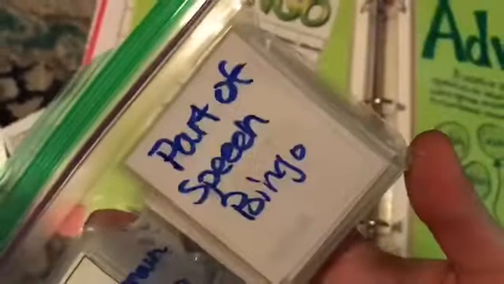You have a couple different ones for the kids. And then these are the little part of speech pieces, and they're inside here. And then you can see it says hat is a noun. There's a couple different ones in here.